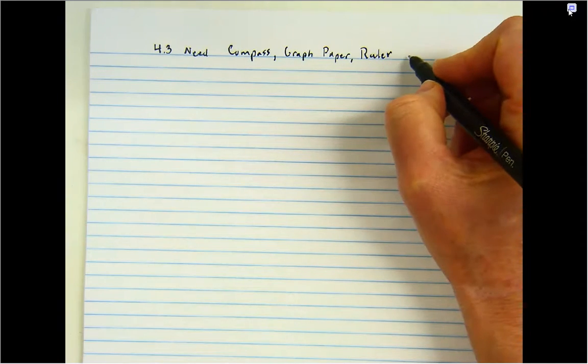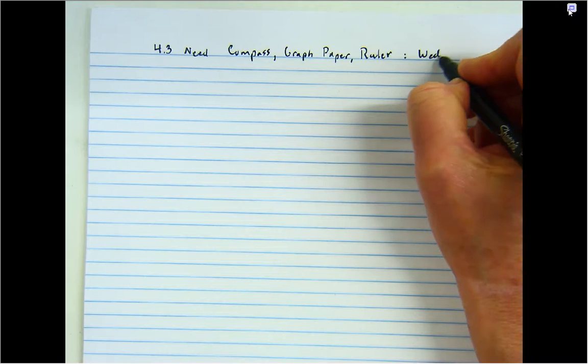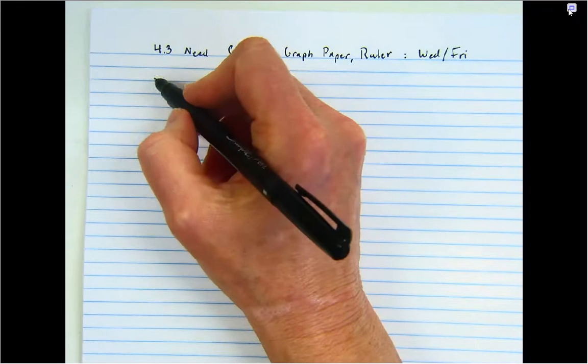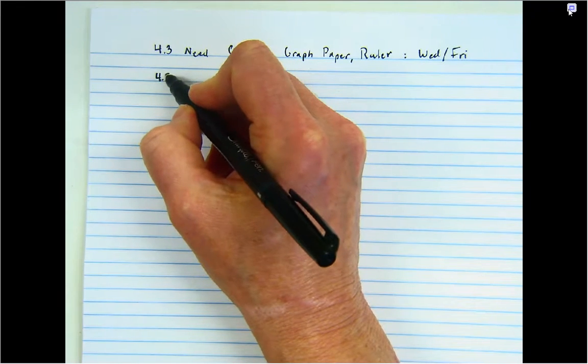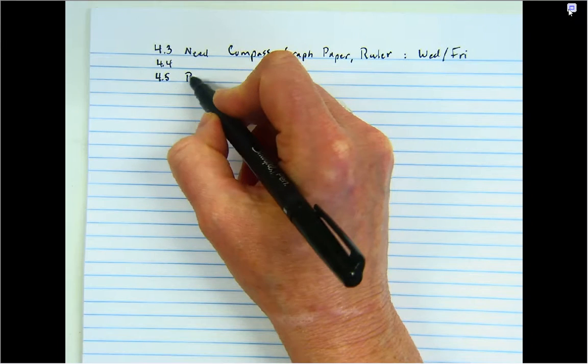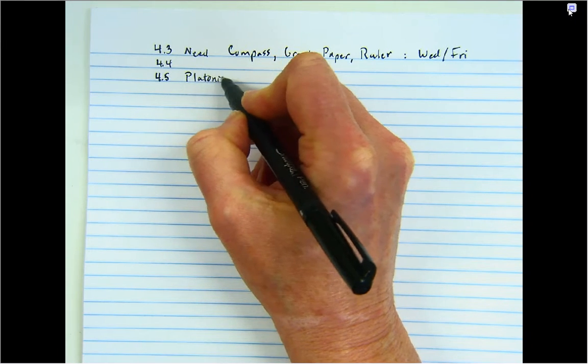So that will be Wednesday and possibly Friday as well, depending on how things go. How fast we move. I never know how fast we're going to go, how many questions you're going to have. After we do section 4.4, then we come to section 4.5, which is the Platonic solids.